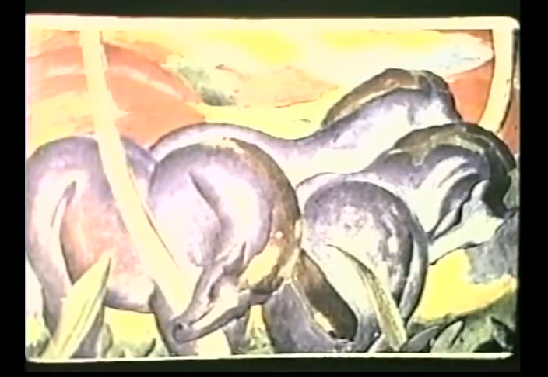The Expressionists used color to symbolize feelings and emotions. They used reds, oranges, greens, and blacks with great intensity.